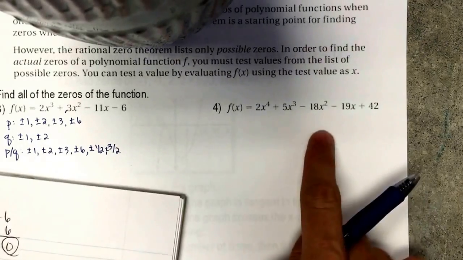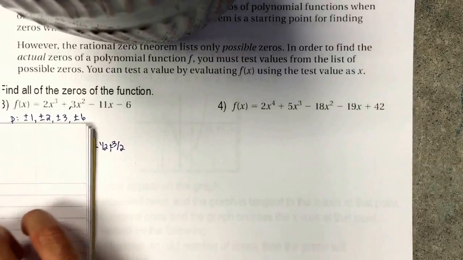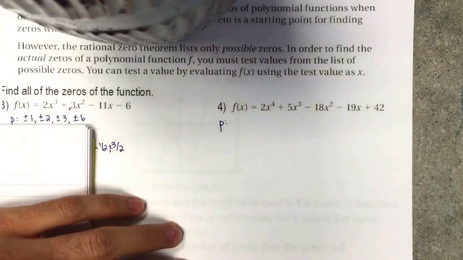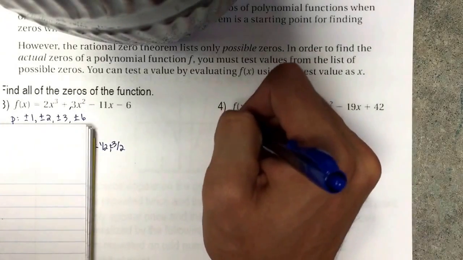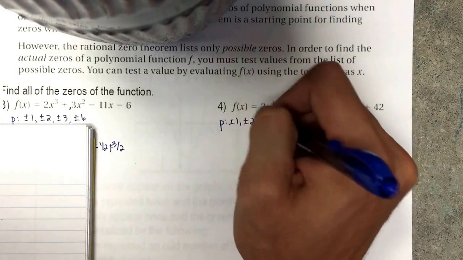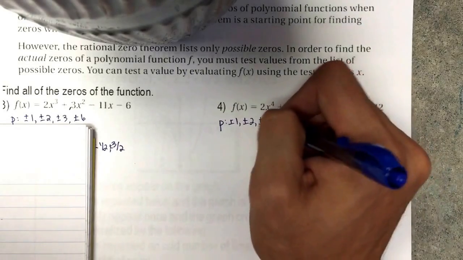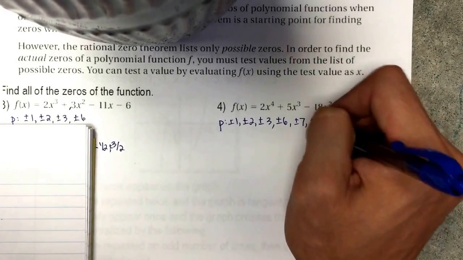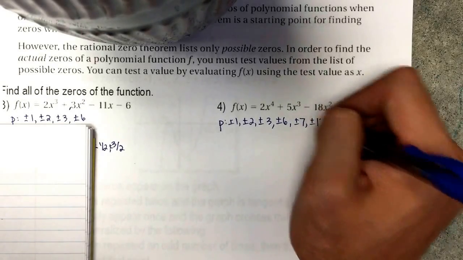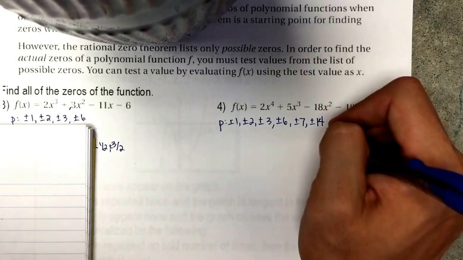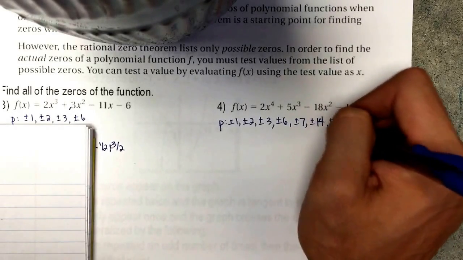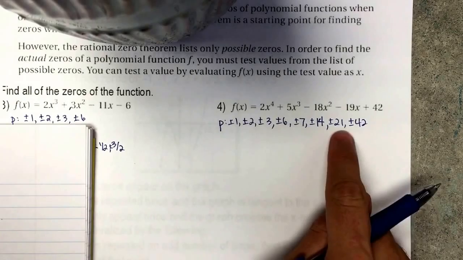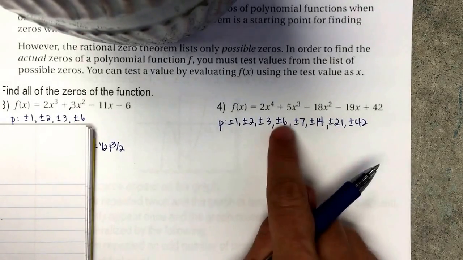So we're going to go to the next problem, and we're going to do this one. The first thing we're going to do here, again, is list our P's and Q's. Now, 42 has a lot. 42 is divisible by 1, by 2, by 3, by 6, by 7, by 14. I lied, by 14. Let's see, 21. And 42. 1 times 42, 2 times 21, 3 times 14, 6 times 7.